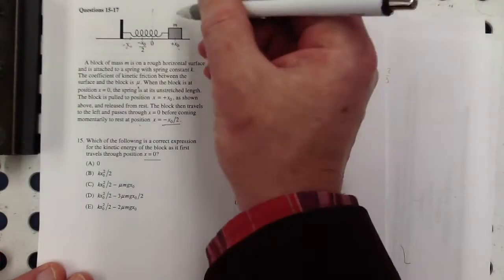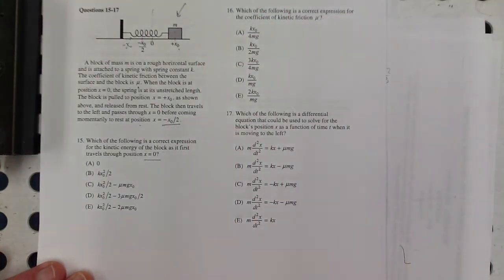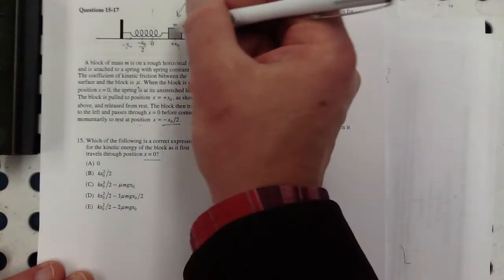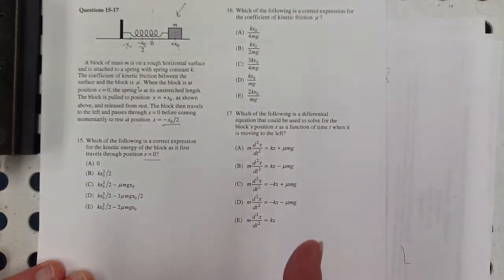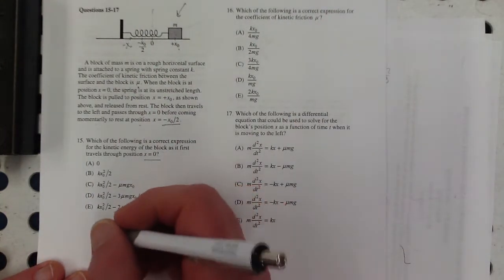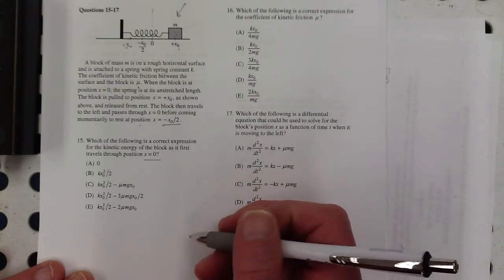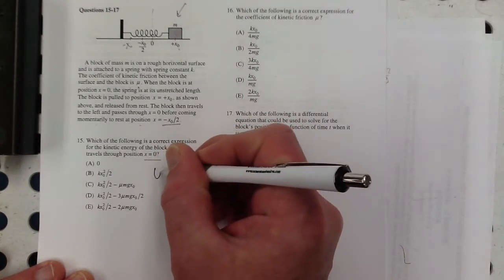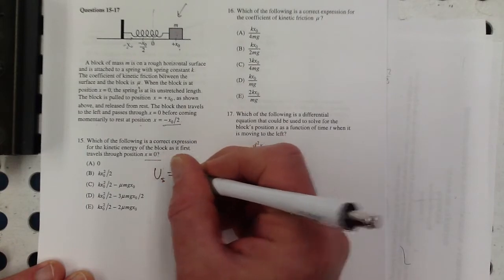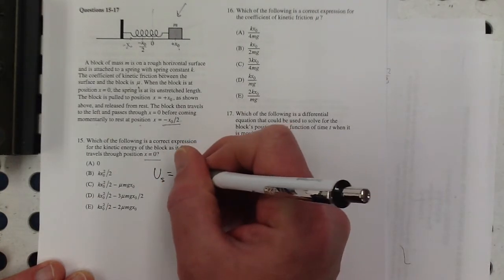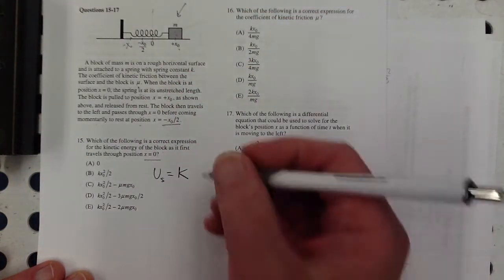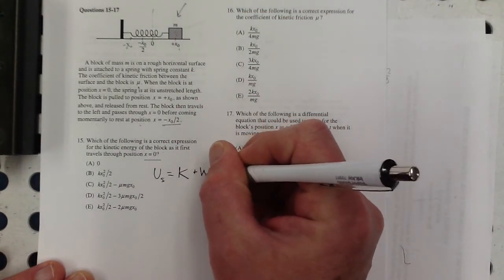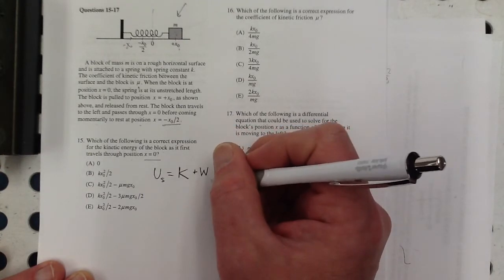Well, all of the spring energy that it has here is going to be kinetic energy here if there is no friction, right? But there is friction. So the energy equation that I would write here would be all of this energy that it has at the beginning is going to turn into kinetic energy at x equals 0, except for the fact that there's also work done by friction.